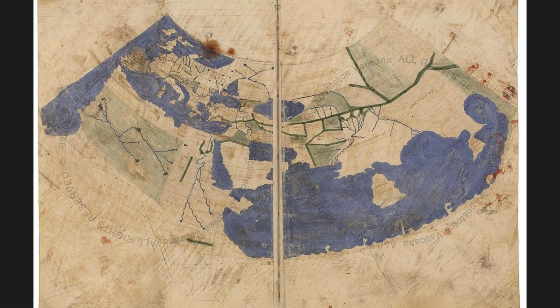And so if we jump ahead a few more centuries, we get to something a little more like this. This is actually a picture of the actual map. This hasn't been remade like the other two. And this is from Ptolemy. It's one of the very first Ptolemaic world maps that he designed himself.